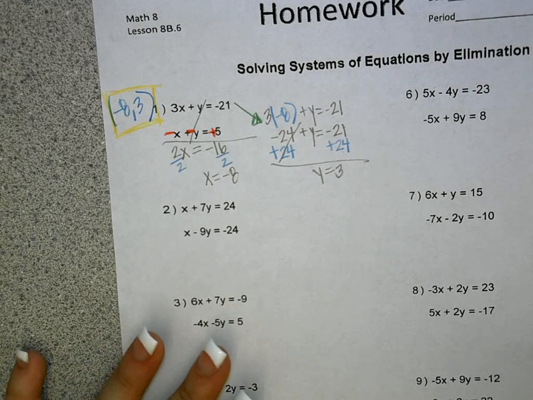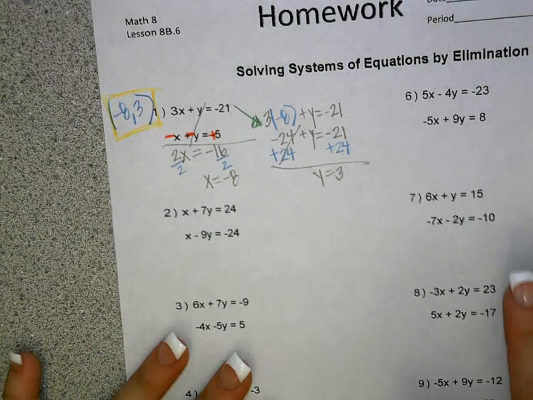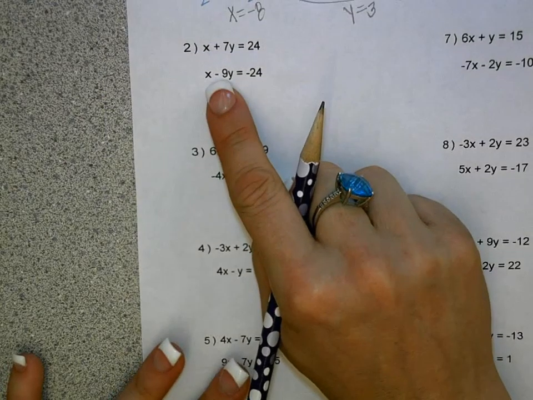I don't know. It doesn't really matter. I'm just going to do as many as we need to. Okay, number 2 I'm going to skip because all you really have to do is multiply by negative.